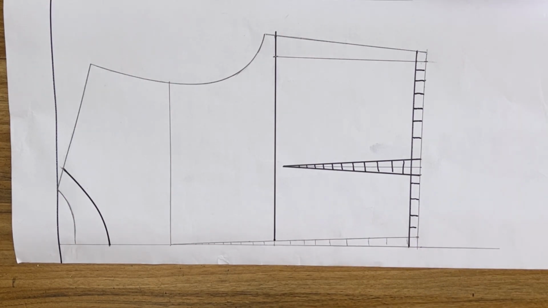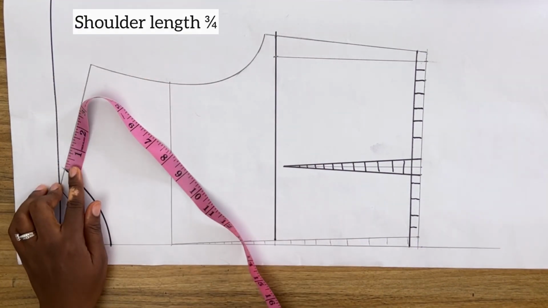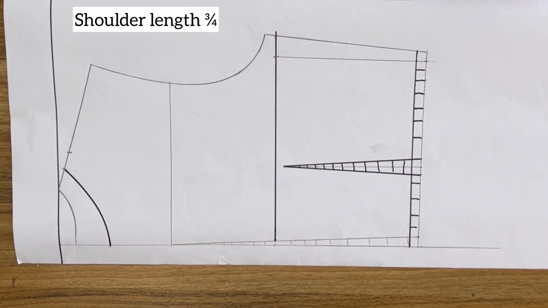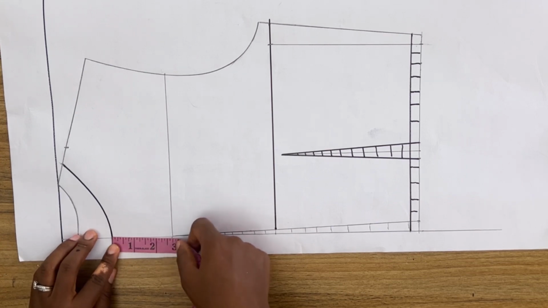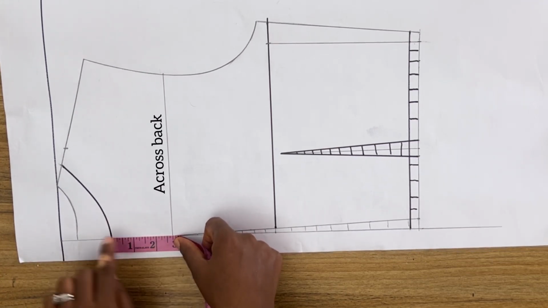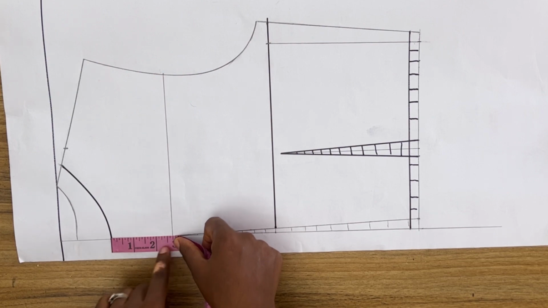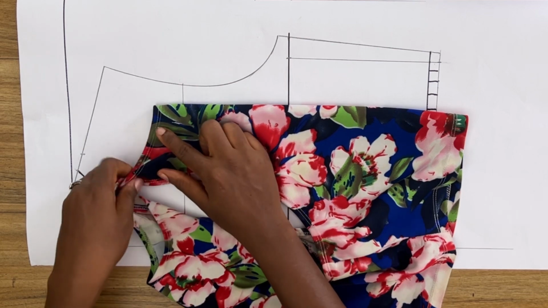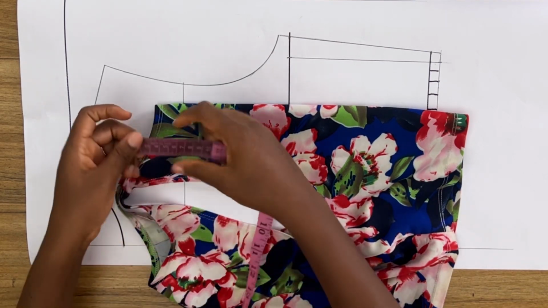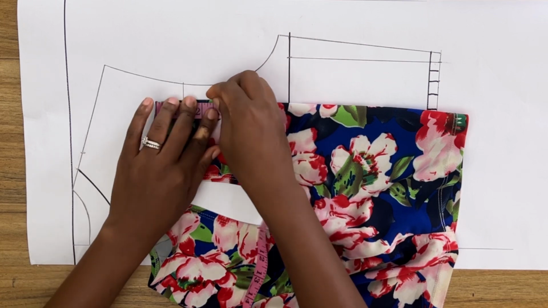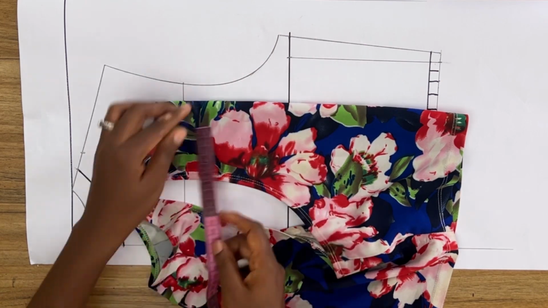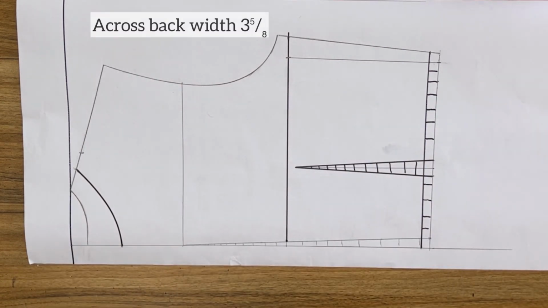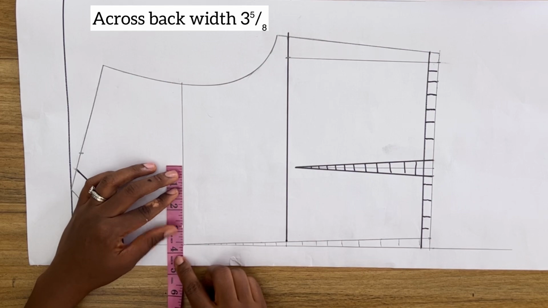Next, from this new neckline width, I'm going to mark along the shoulder seam the shoulder length for the top, which is 3/4 of an inch. Now I'm going to take the measurement from the neckline depth to the across back line. And then I'm going to take this measurement I just got from my pattern and place it on the top like so. And take the measurement from this point across to get the across back width for the top. So this for me is 3 5/8 inches.